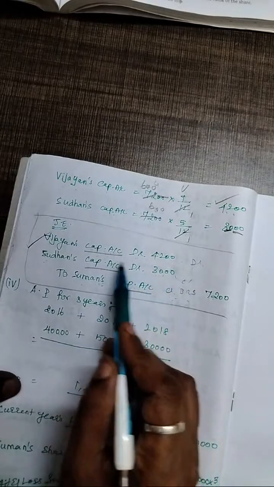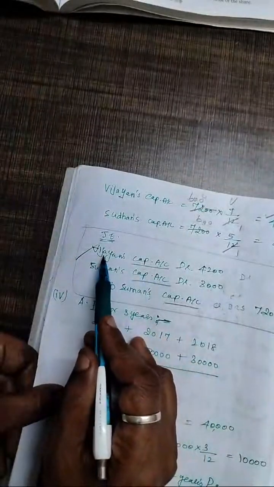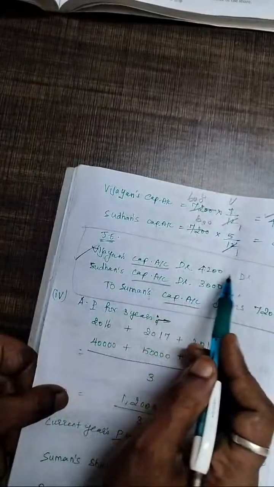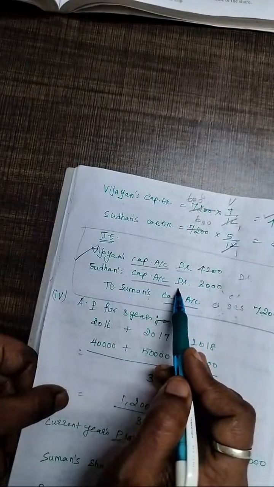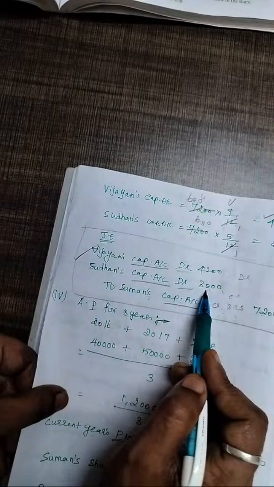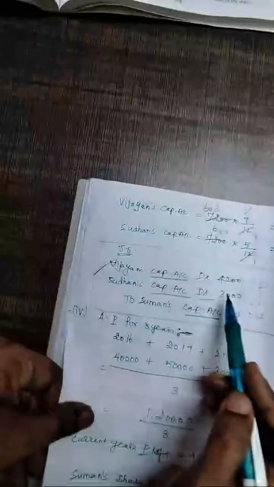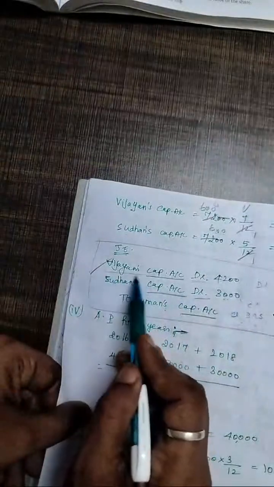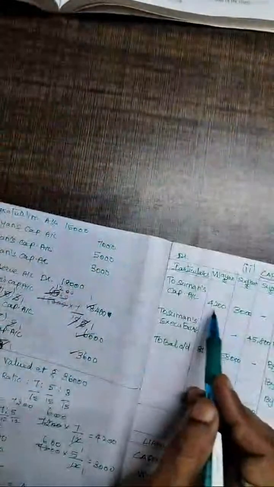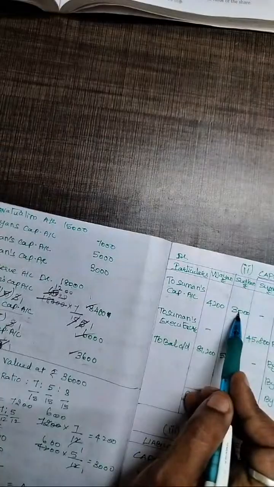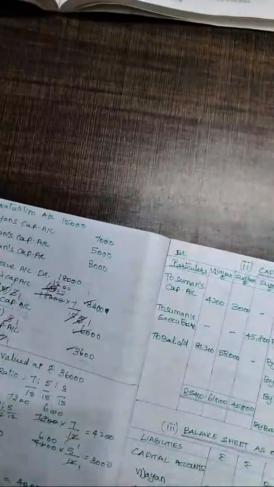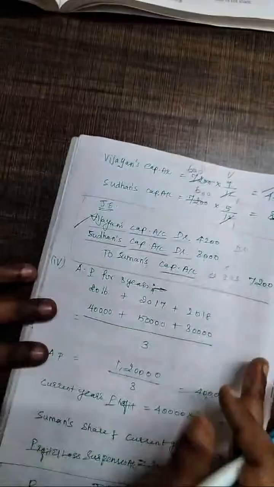Okay. And what is the amount on debit side? 4,200, 3,000 rupees. Whose account? Vijayan's capital and Sudan's capital, debit side. So you are going to enter that 4,200, 3,000 rupees in whose column? Vijayan's column and Sudan's column on debit side. So 4,200, 3,000 rupees entered on debit side.